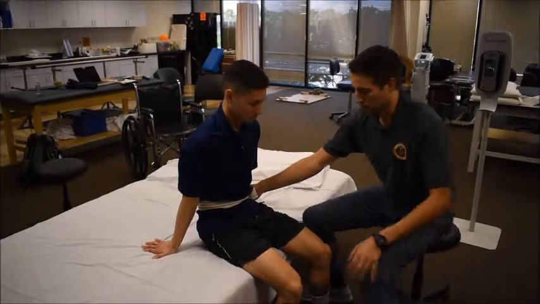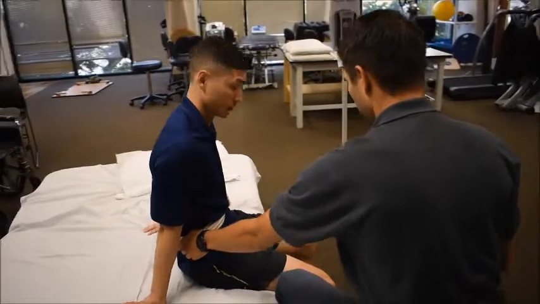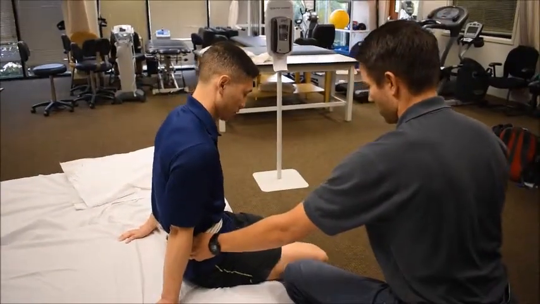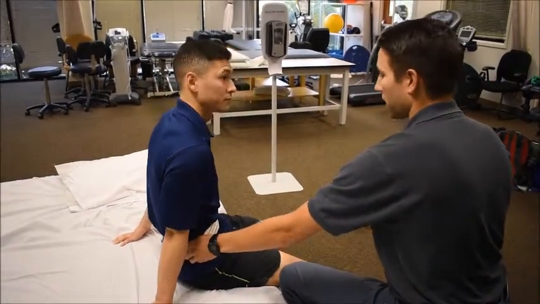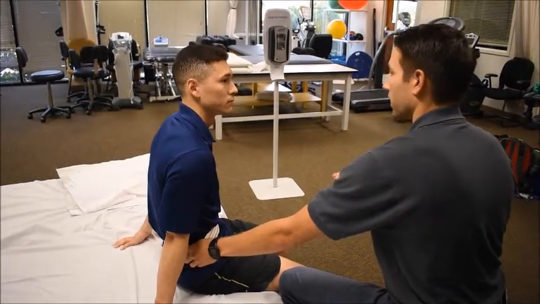Alright. Now I'm going to come over to this other side. I want you to do the same thing. Lift this knee up as high as you can. Alright, because we weren't able to get all the way up through as high as your body can go, I'm going to put you on your side and we're going to try it again, okay?